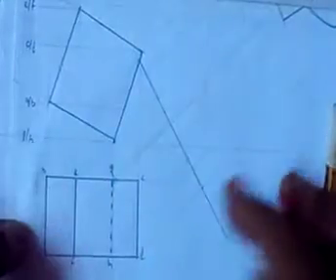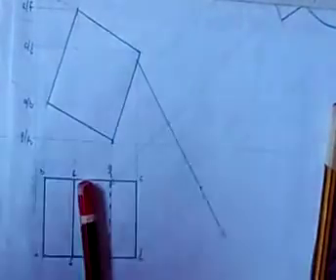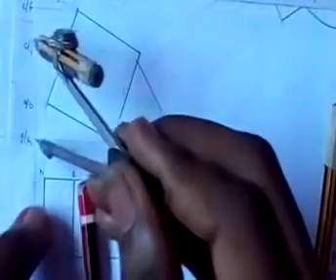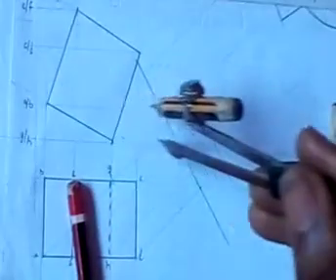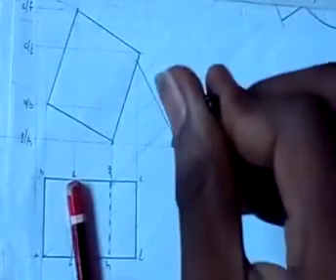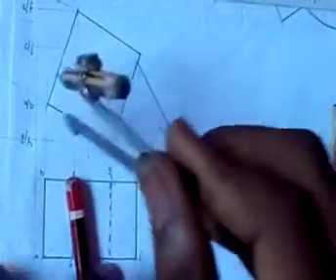The next step is for us to transfer these distances from the bottom. You can see that G and H is the bottom. So open from G and H to A and B, and transfer that length. G and H corresponds to this line, so let's transfer it onto this line. To start the transfer, from G and H to A and B.